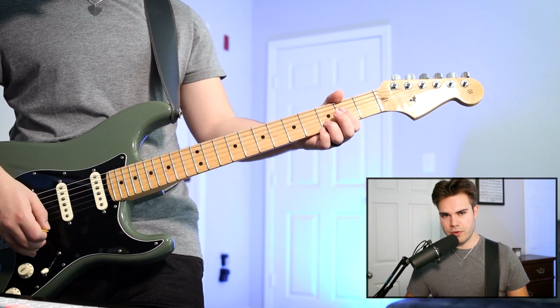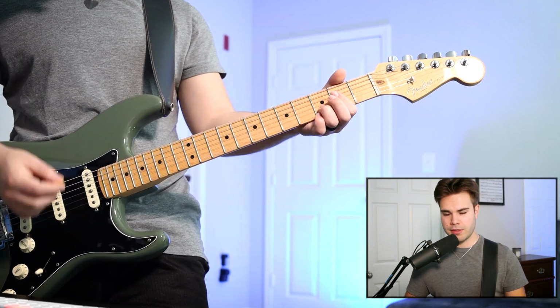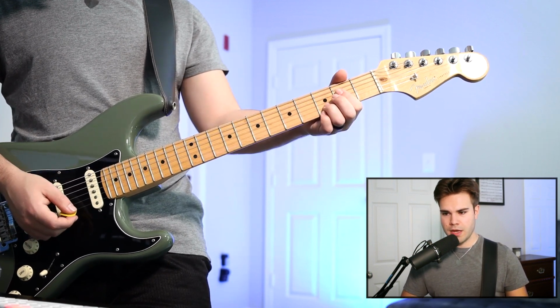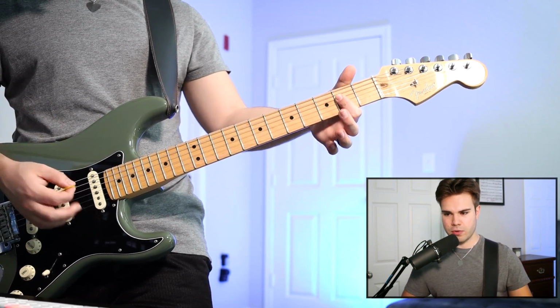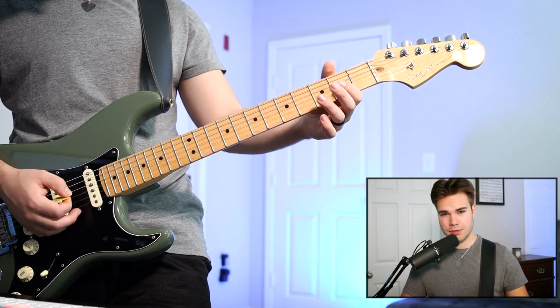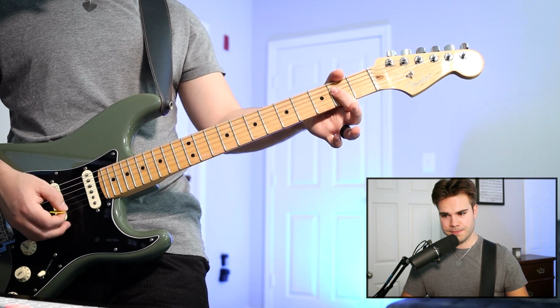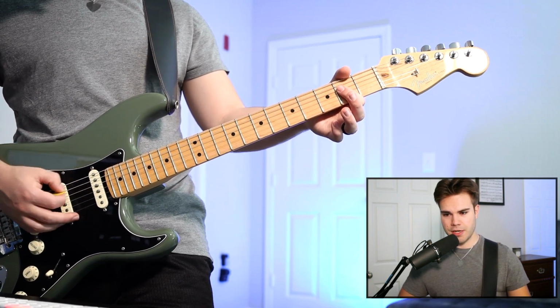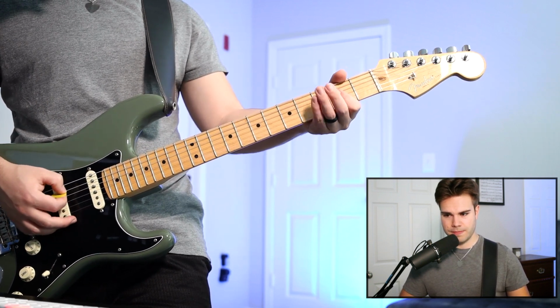Your second chord is your A chord, and there are two ways you can play it. How I play a standard A chord is I like to bar it. So it's my first finger barring the D string, G string, and B string. And then I'm getting that A string in there as well.